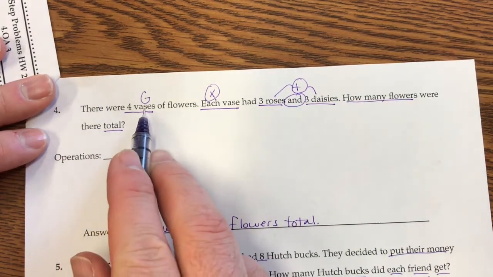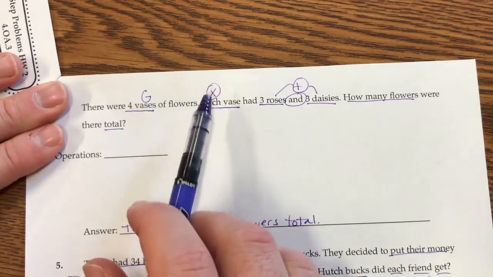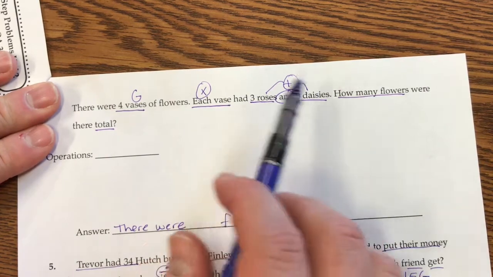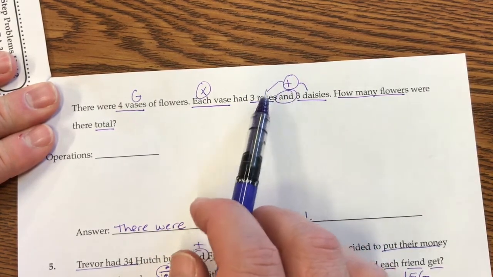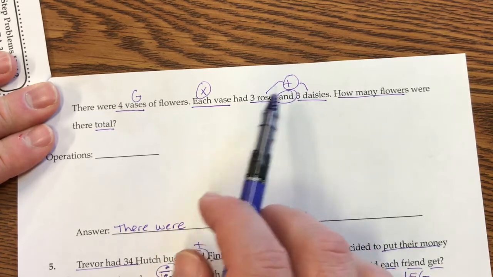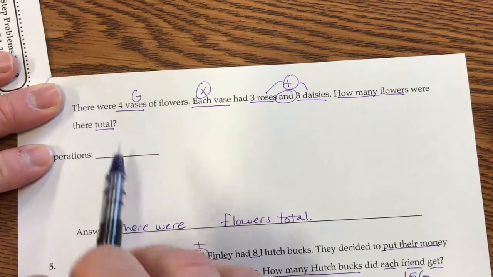There were 4 vases. When I hear vases, that's groups because it holds stuff. Each means times, so each vase had this much in it. Notice the "and." So we put our plus sign and put your leash on those 2 numbers so you make sure that they go together. How many flowers were there total?